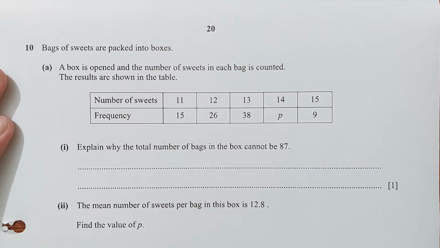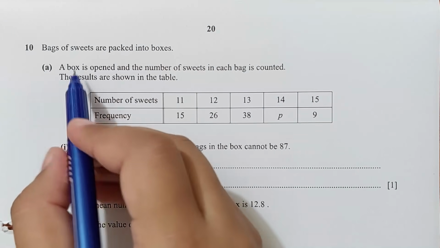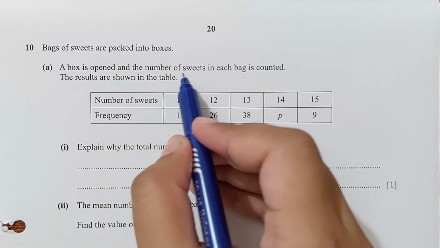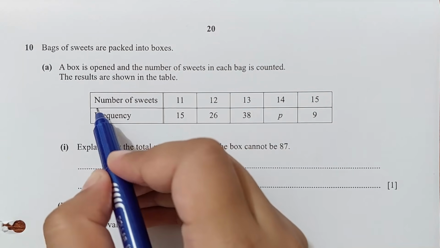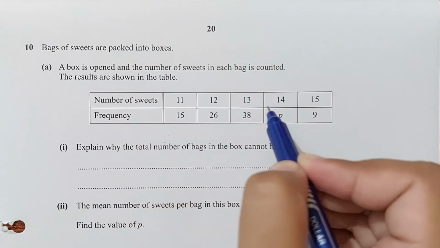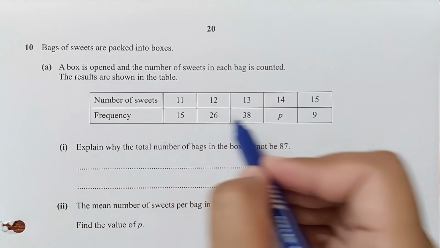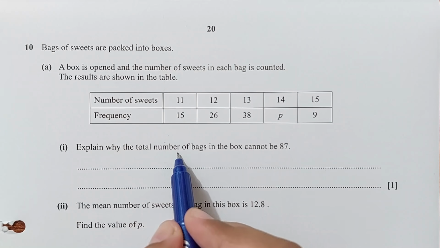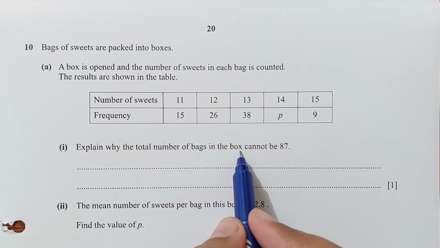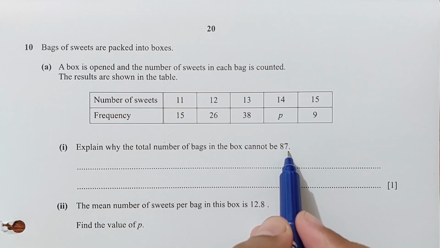Right. Question number 10. Bags of sweets are packed into boxes. Part A. A box is opened and the number of sweets in each bag is counted. The results are shown in the table. Number of sweets are 11, 12, 13, 14, 15 and the frequency is this much. Number 1. Explain why the total number of bags in the boxes cannot be 87.